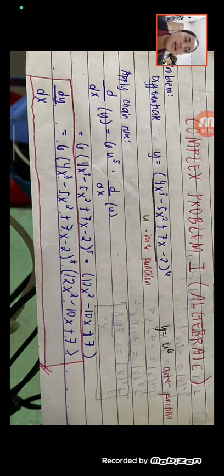Again, you just need to remember the exponent or power rule, which is y prime is equal to n x raised to the power of n minus 1. So the derivative of our u is 12x squared minus 10x plus 7.